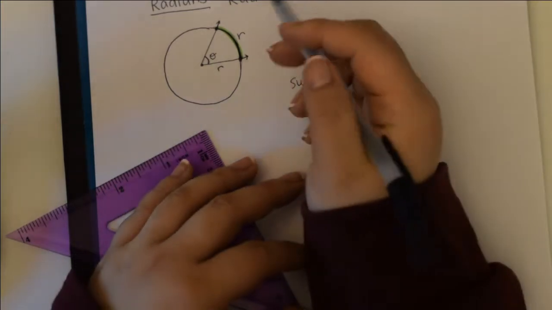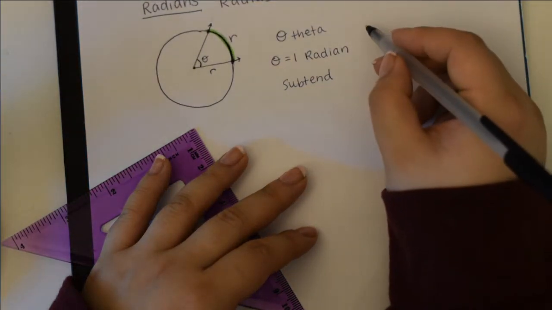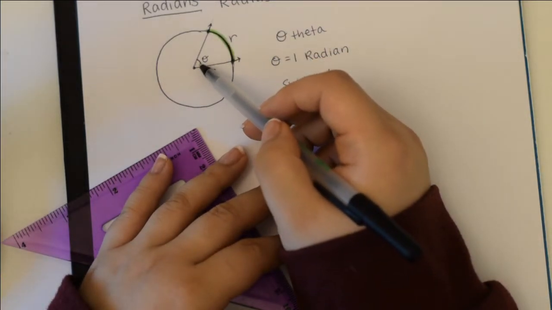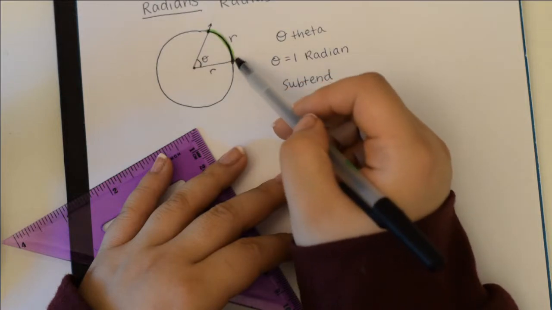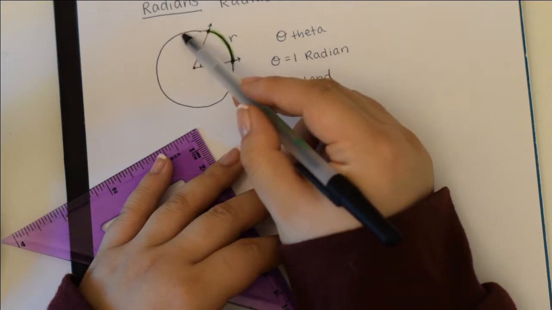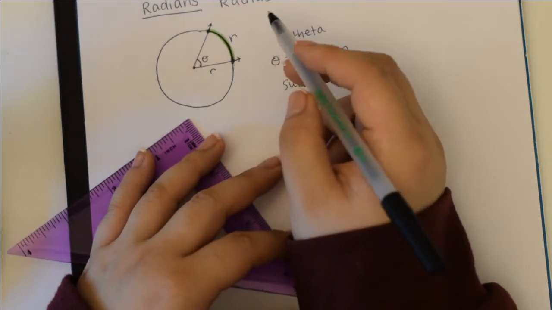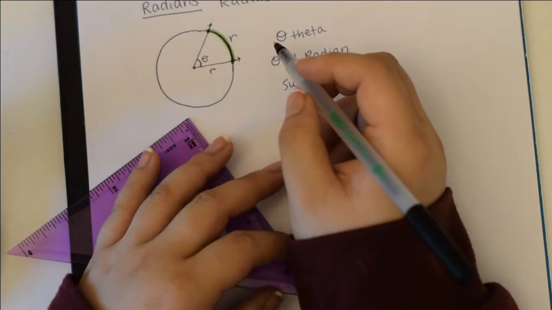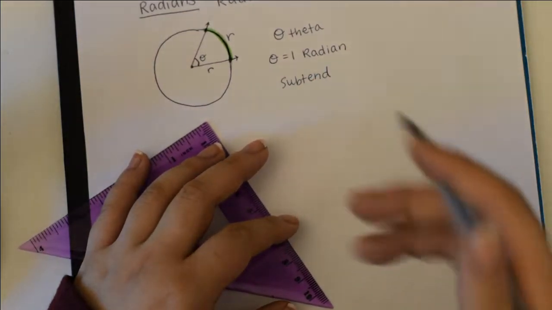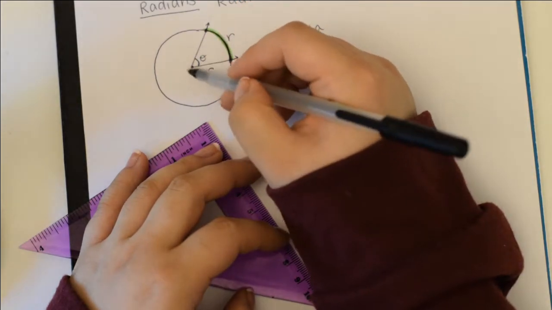Okay, so why do we care? Well, it seems kind of convenient and cool that we just have 1 radian, so we're not working with like 180 degrees. 1 radian means 1 radius, a length of 1 radius around the circle. So we're thinking about things in terms of how many radii around the circle and what angle gets created.